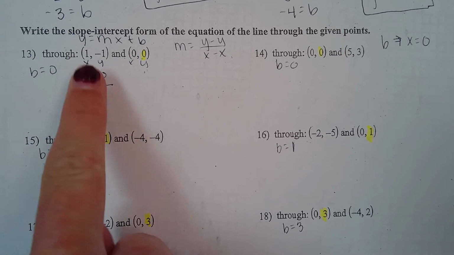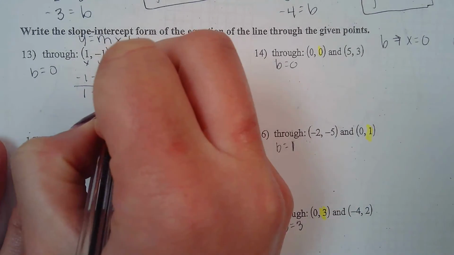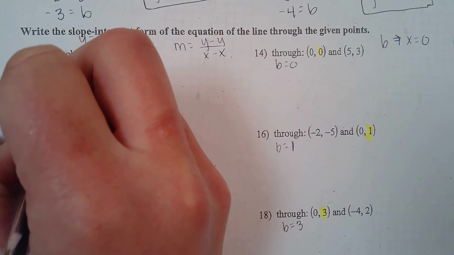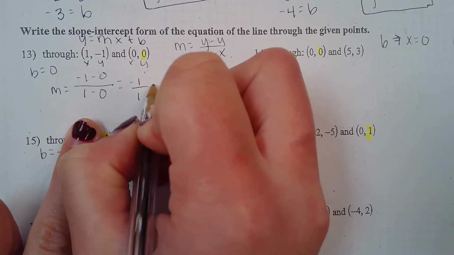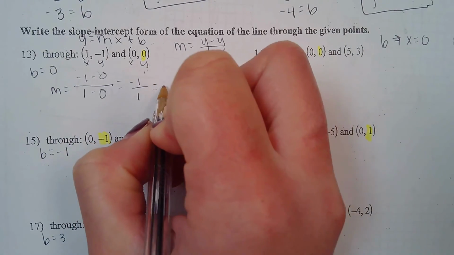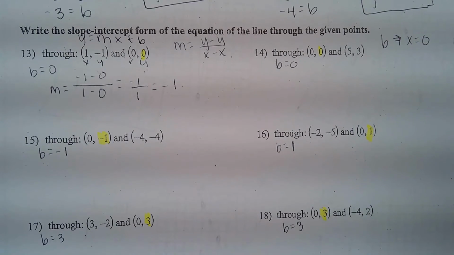So we did the first one minus the second one. What is -1 minus 0? -1 over 1 minus 0 gives you -1 over 1, which is -1. Is that okay? So let's pretend that we did it in the other order.